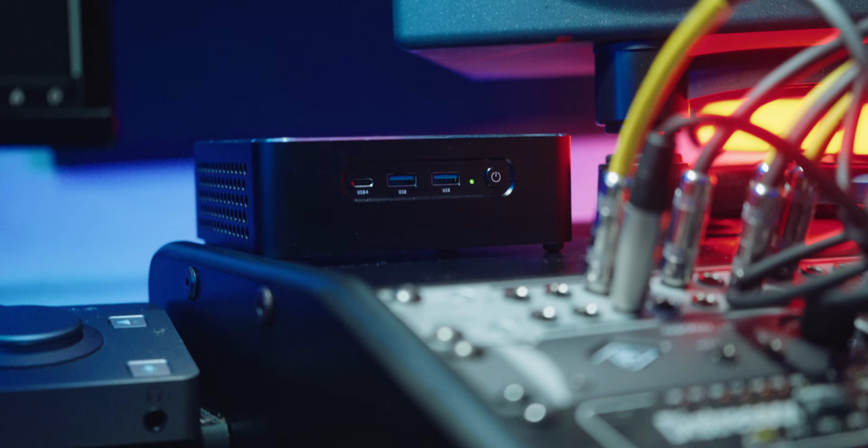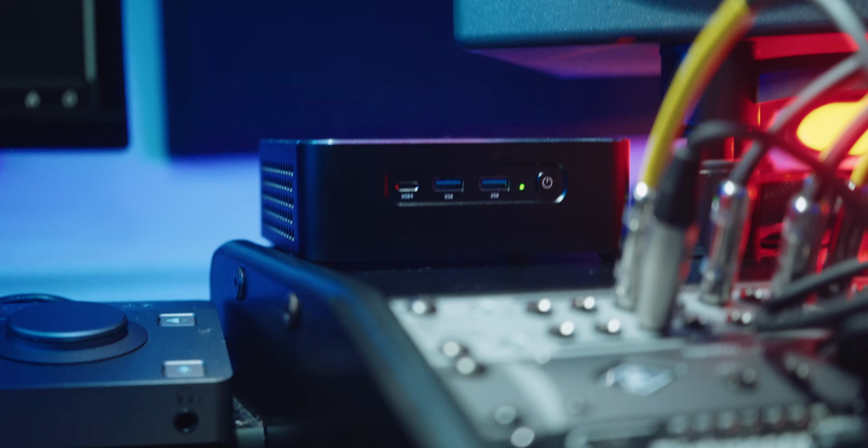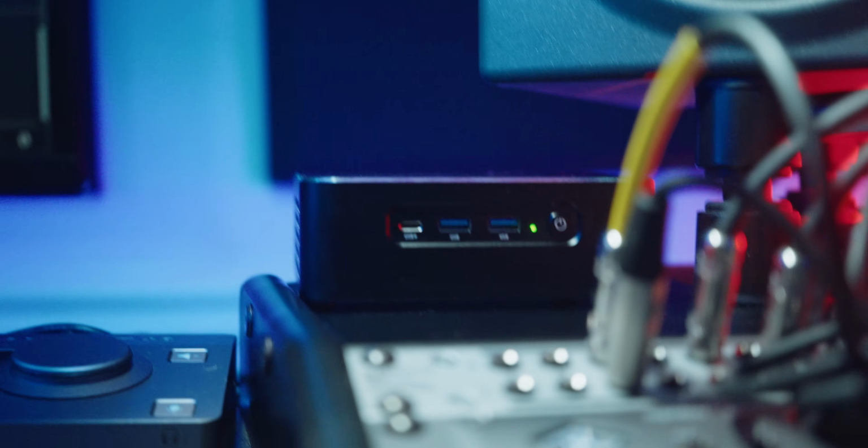You want to make sure you're using an audio interface that allows USB-C or USB-A. And because you do have 2 Ethernet ports, you could also hook up an audio interface that uses Ethernet, if you're still using that.